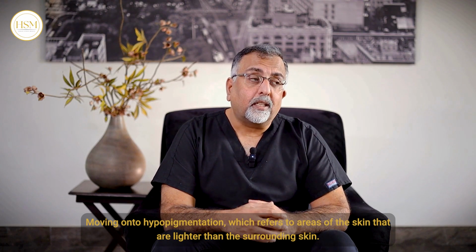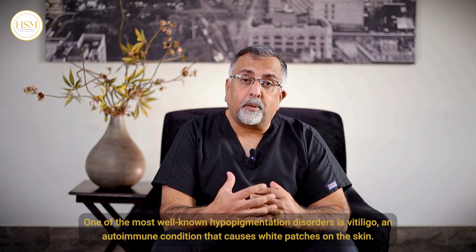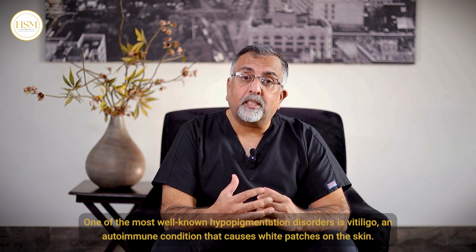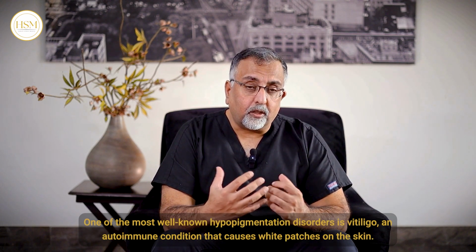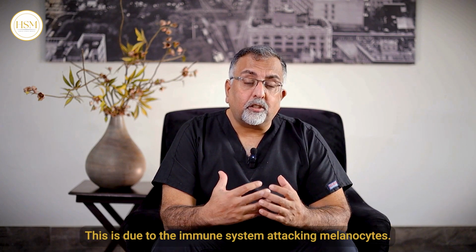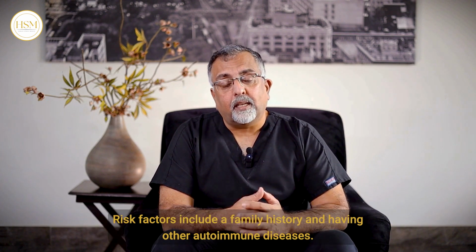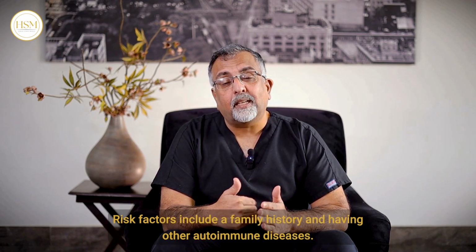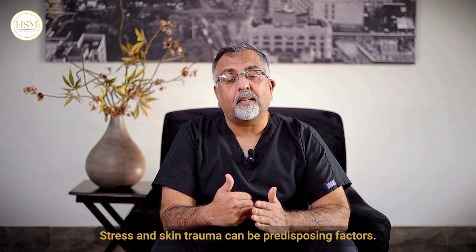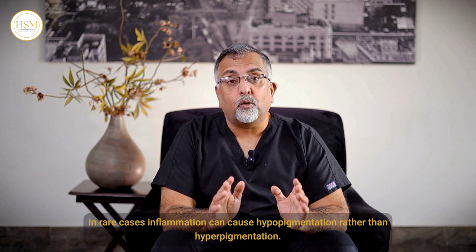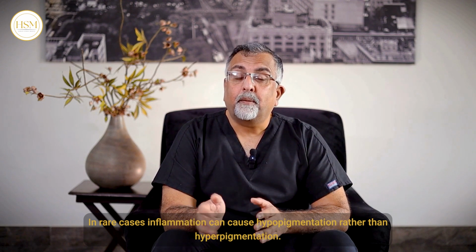Moving on to hypopigmentation, which refers to areas of the skin that are lighter than the surrounding skin. One of the most well-known hypopigmentation disorders is vitiligo, an autoimmune condition that causes white patches on the skin. This is due to the immune system attacking melanocytes. Risk factors include a family history and having other autoimmune diseases. Stress and skin trauma can be predisposing factors. In rare cases, inflammation can cause hypopigmentation rather than hyperpigmentation.